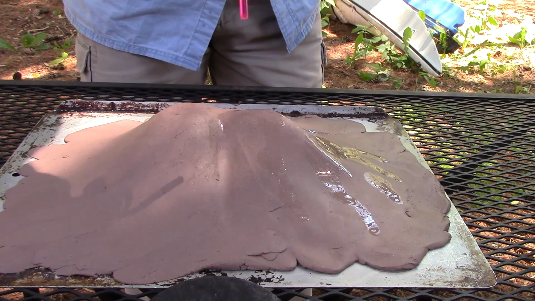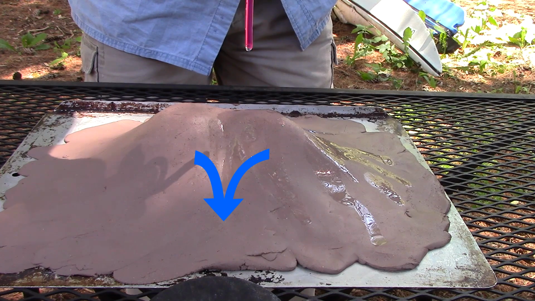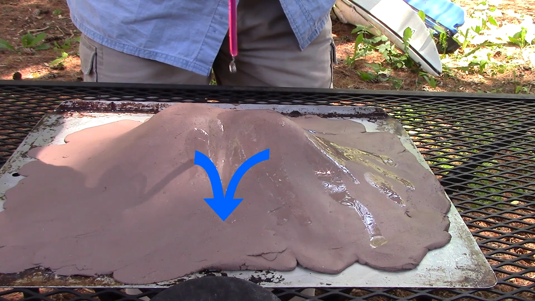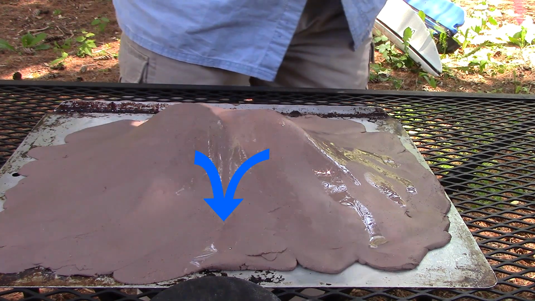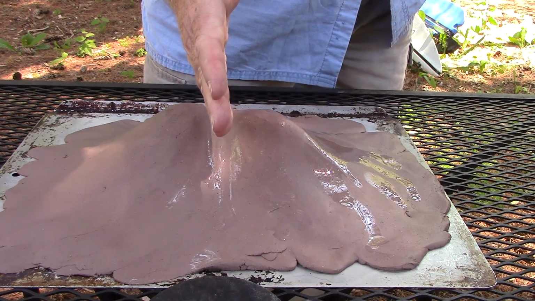Right here is the valley. So when I drop water anywhere around here, eventually that water ends up in the valley. See that? So now this tends to be the most moist part of the landscape.